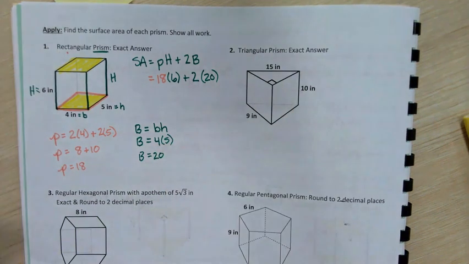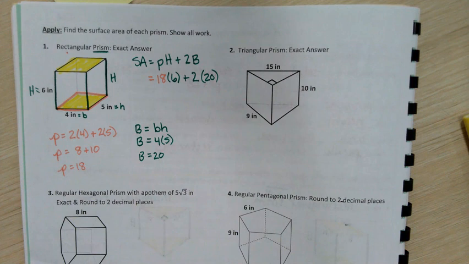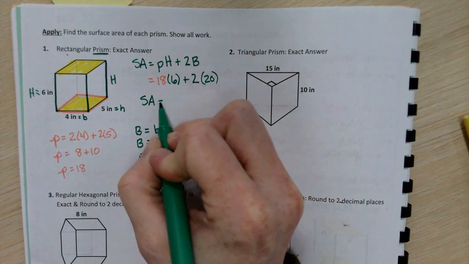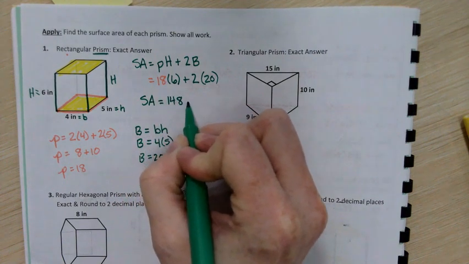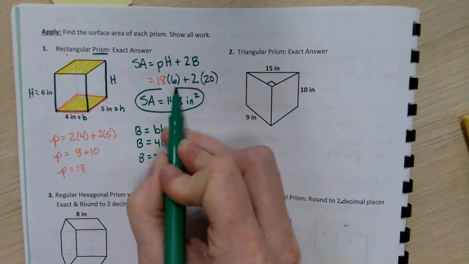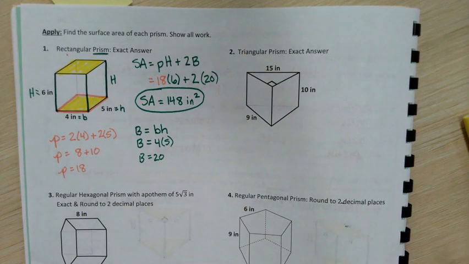You can multiply it in parts, or you can take care of all of the multiplication at once. So we need to do 18 times 6, and then we need to add on 2 times 20. And when we get to the end of all of that, we're going to end up with a surface area equal to 148 square inches. We're still in area mode, so we're still dealing with square units.